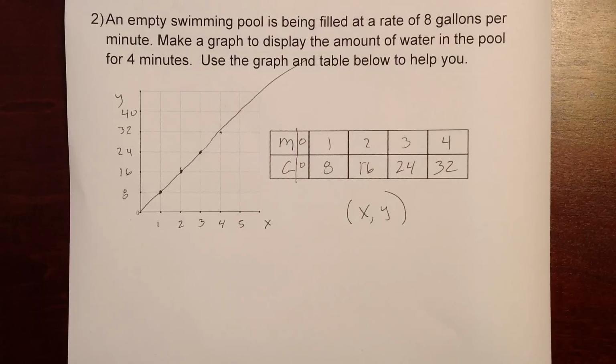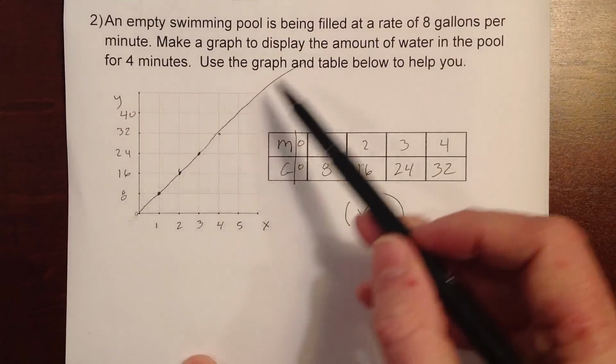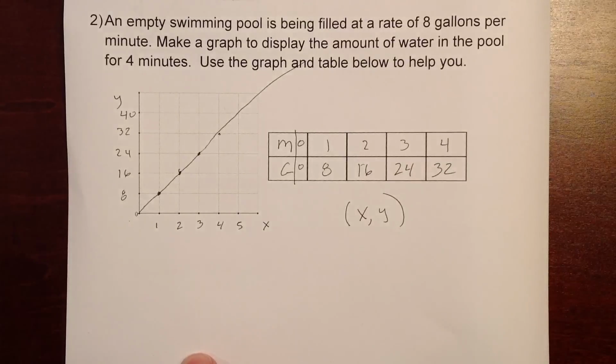Sometimes some relationships are not linear. They're called exponential or whatever it might be, where maybe after the first few minutes you start getting more gallons per minute, and more gallons after that. And we'll talk more about that later. You'll learn a lot more about that in 8th grade. But right now we're dealing with linear relationships. And you can graph any of these at all. Okay.